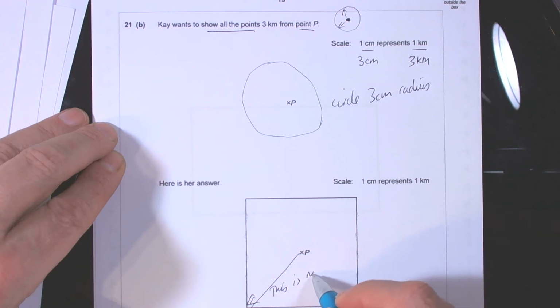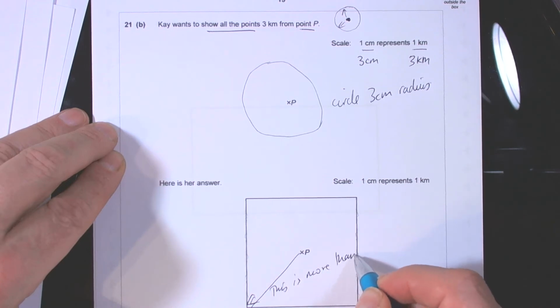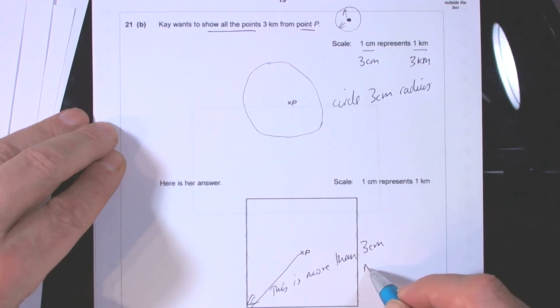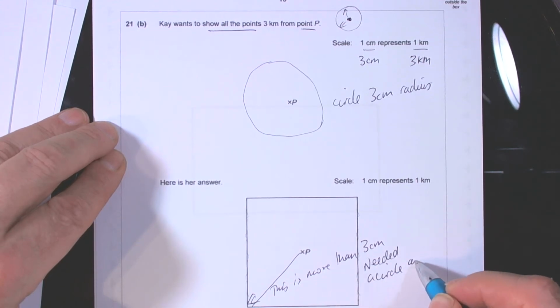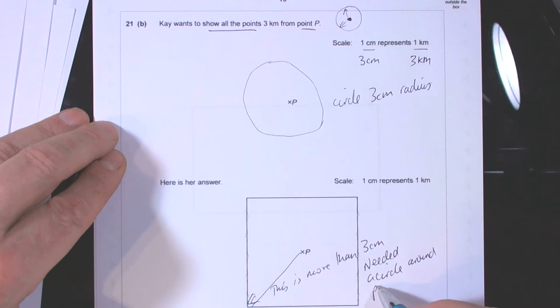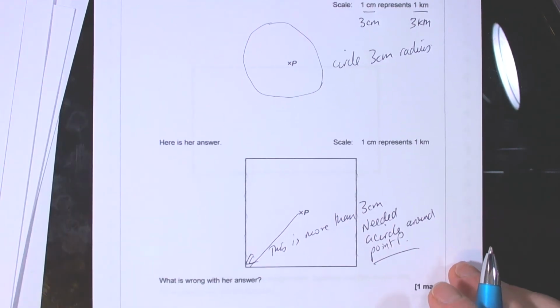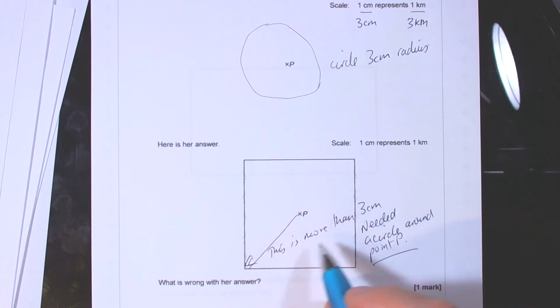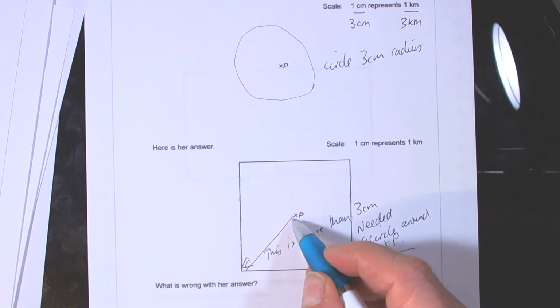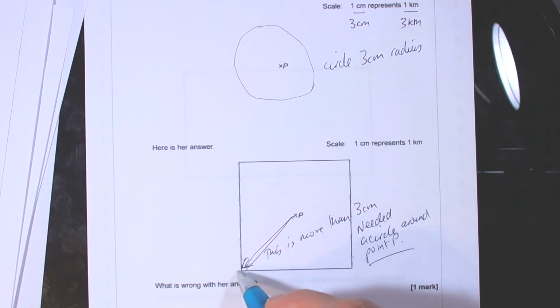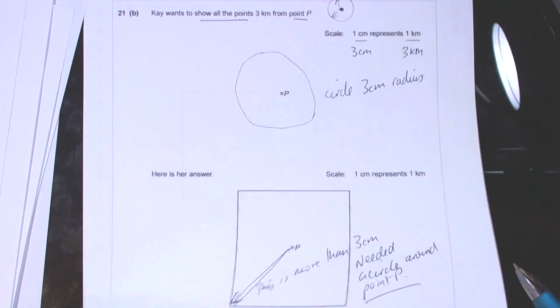This is more than 3 centimeters. Needed a circle around point P. Okay, so when the question says what's wrong with our answer, then basically we know that we're drawing a circle, not that. So that diagonal there from the centre there to there is more than 3 centimeters. So that was wrong with that.